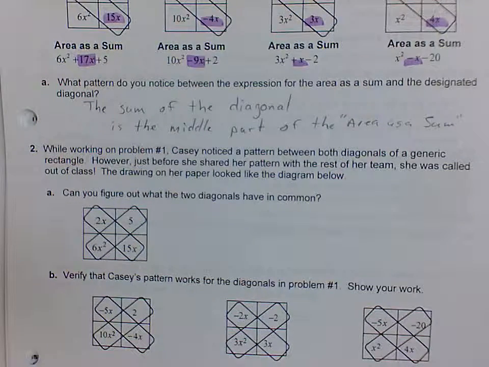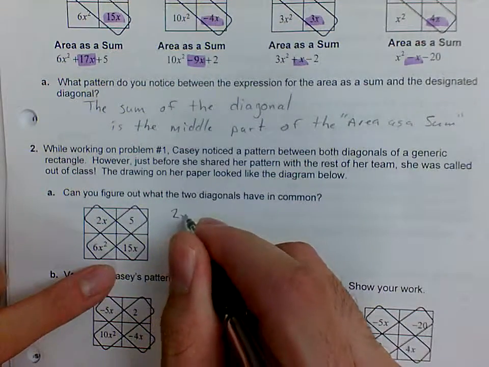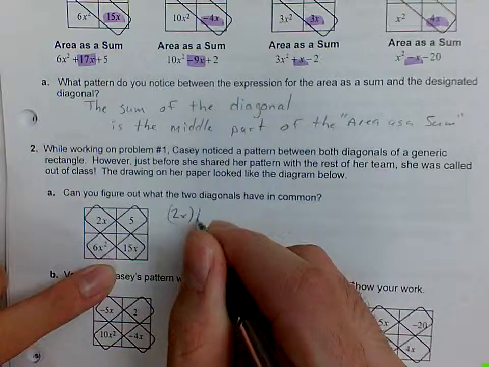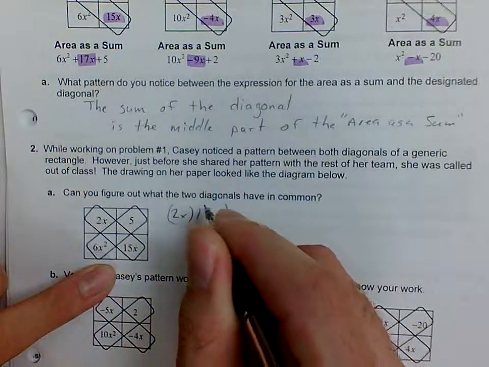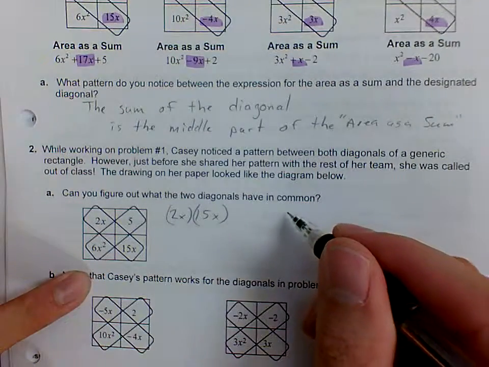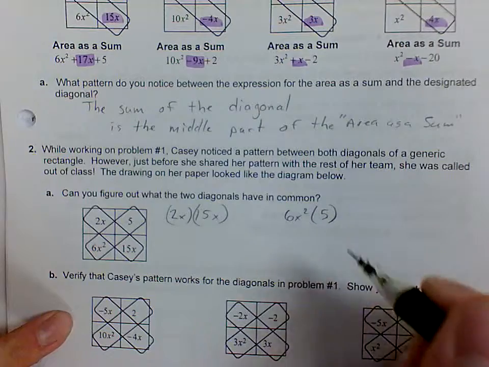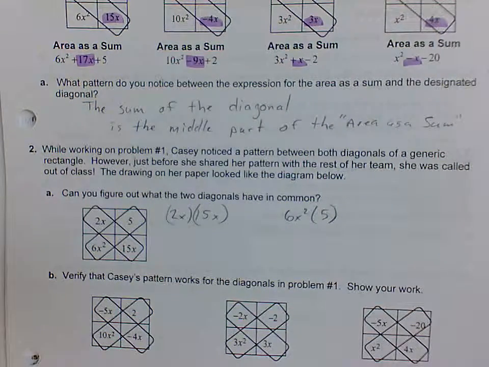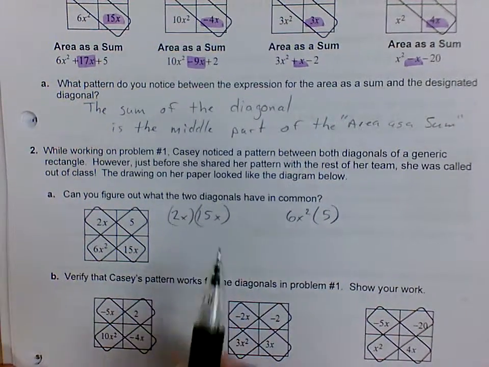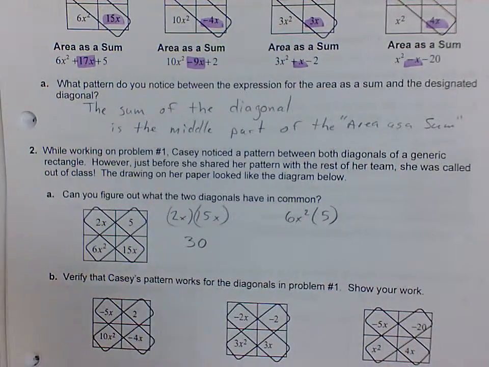All right, so when we look at this, we're actually going to multiply them. If I take 2x times 15x, and then I'm going to take the other sides of this and do 6x squared times 5, what do I get? 2 times 15 is 30, and x times x is x squared.